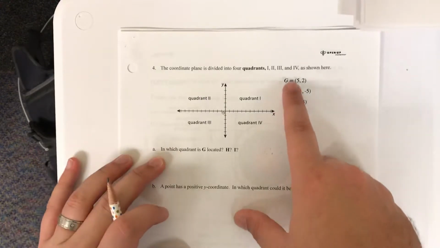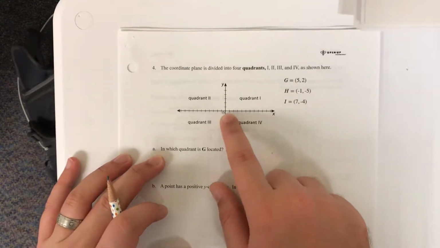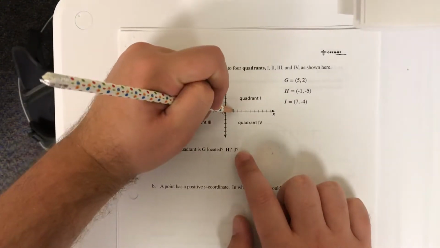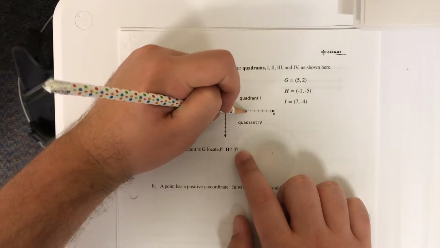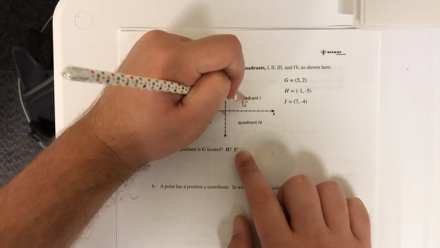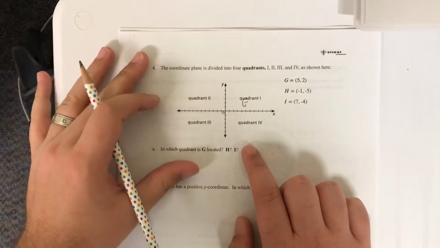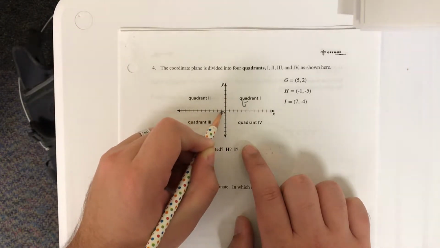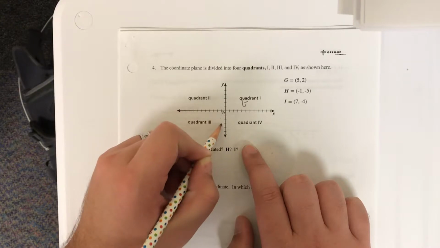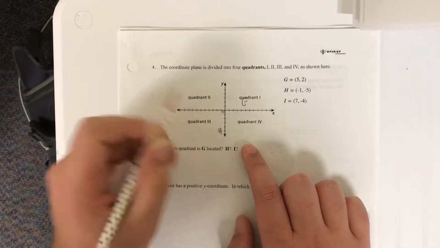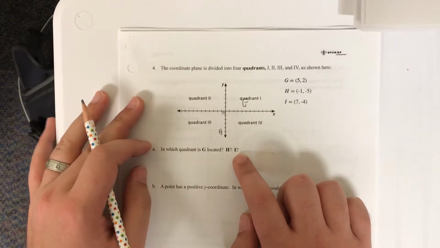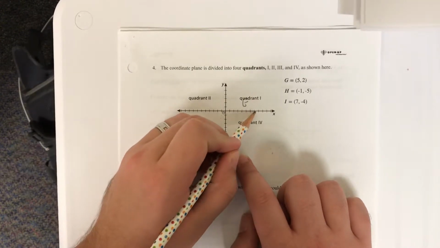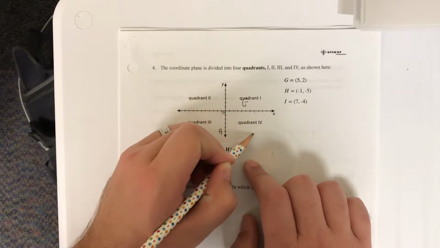So 5, 2, I'm going to go over 5 to the right, 1, 2, 3, 4, 5, and then up 2. So G is going to be located here. H, -1, -5. So starting here, -1, -5, 1, 2, 3, 4, 5. H is going to be somewhere right there. I is 7, and then -4, so somewhere right here.